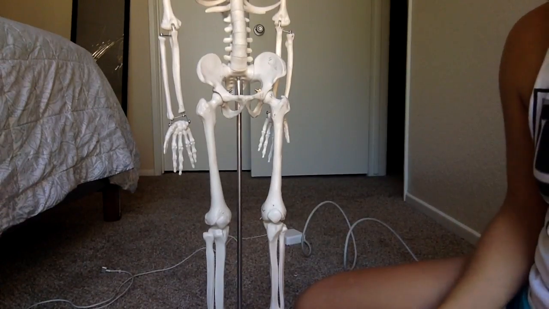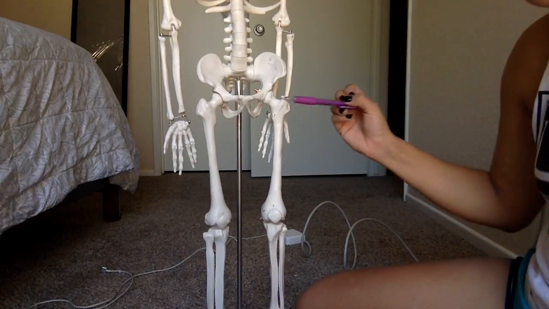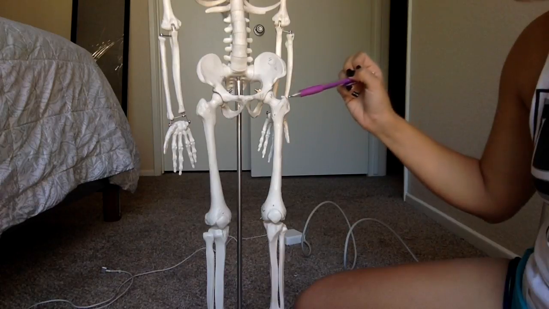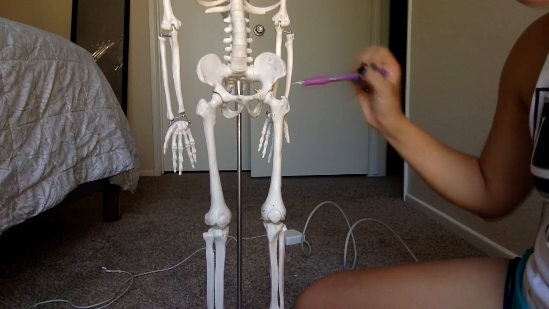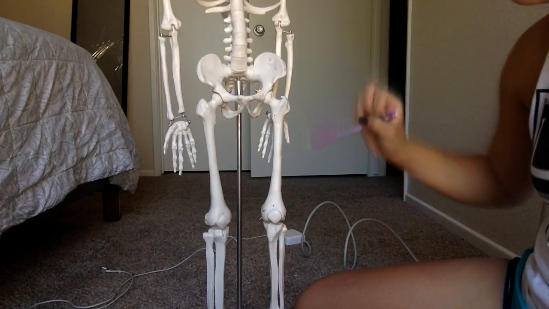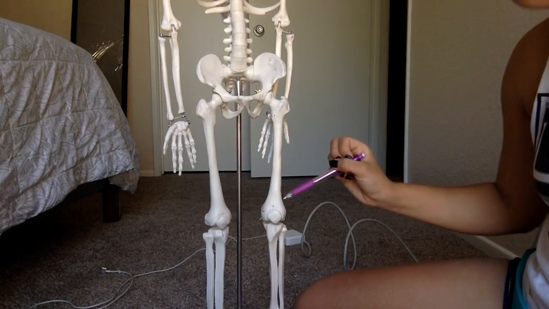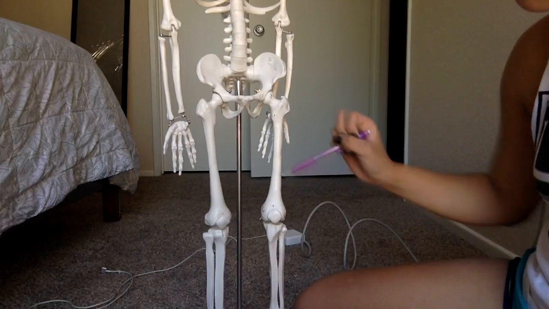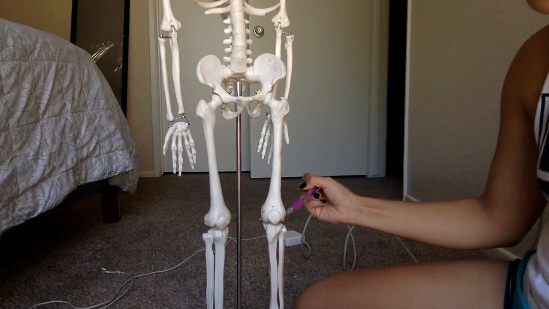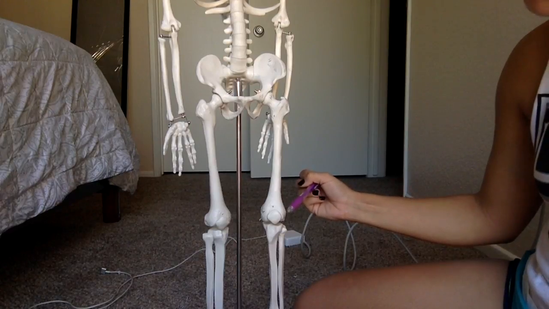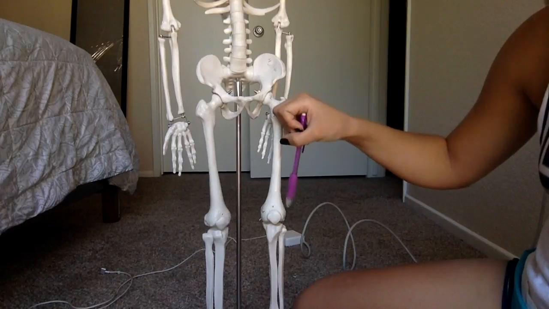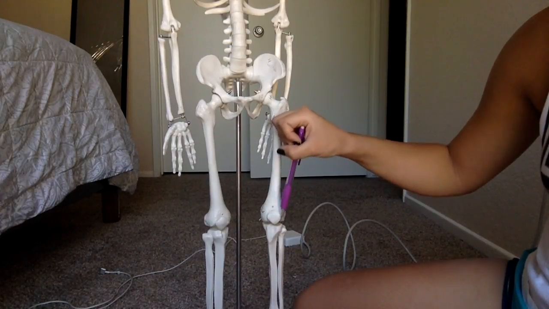Moving on to our femur here, we have the head of our femur here, our greater trochanter here, our lesser trochanter here, our adductor tubercle here, our medial epicondyle here, our lateral epicondyle here, our medial condyle is here, our lateral condyle is here, and our patella is here.